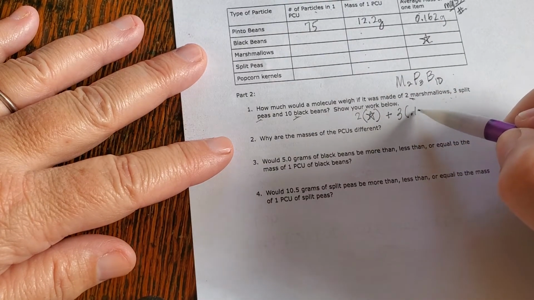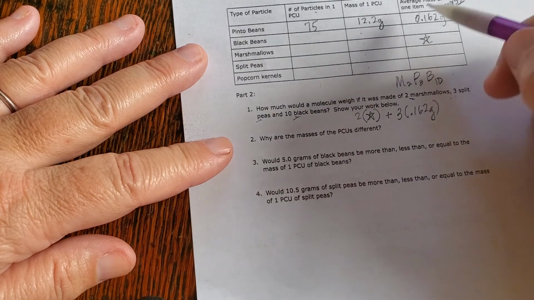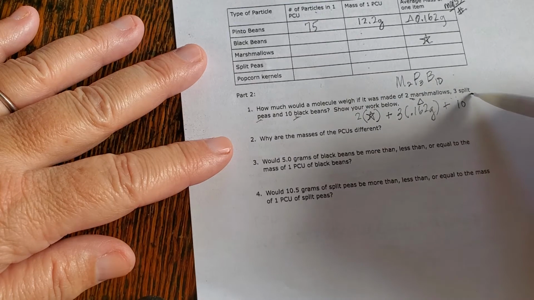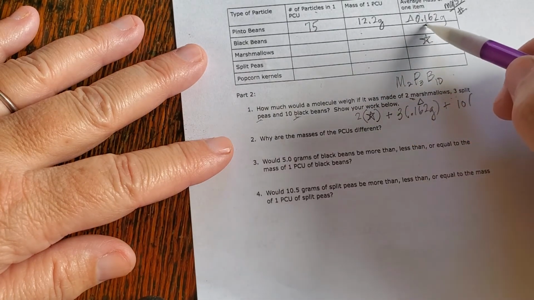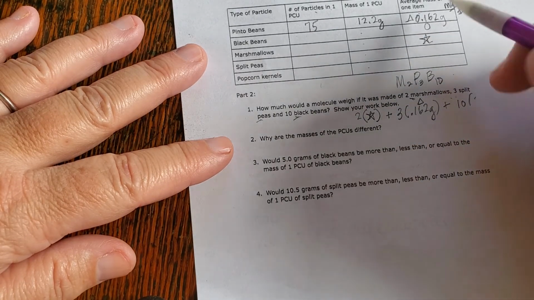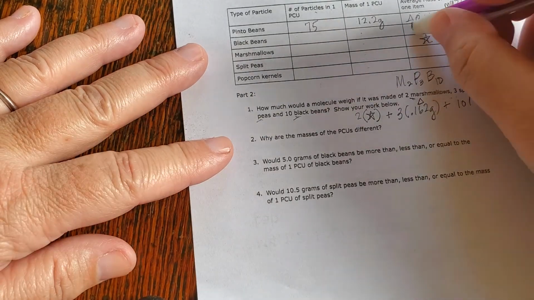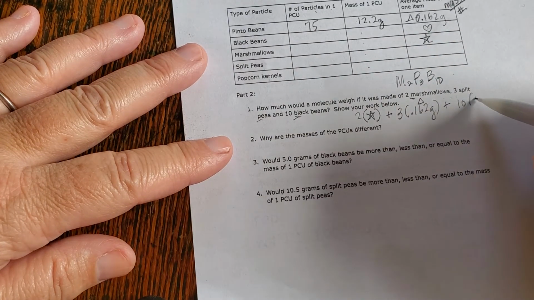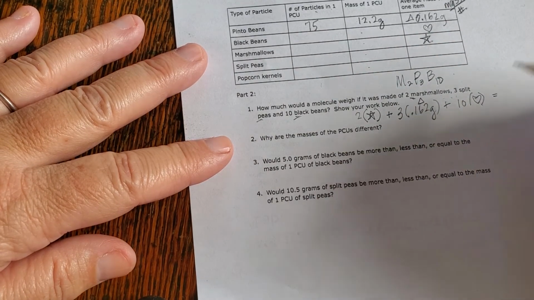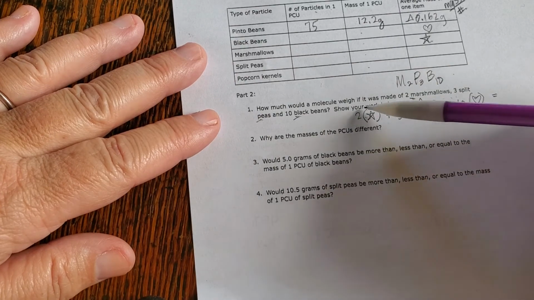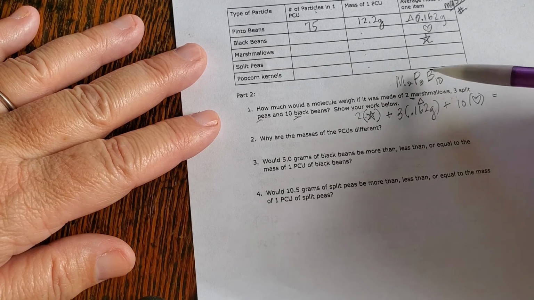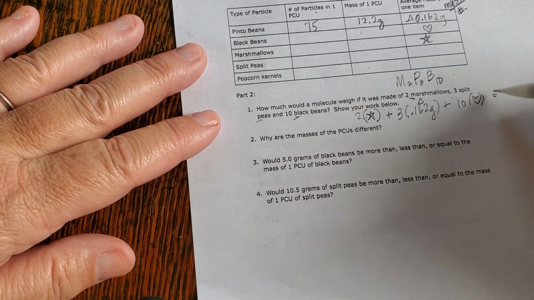I actually have it, it's 0.162. But if you were doing it, let's say this is a triangle, you would use your triangle mass there. Plus 10 times my black beans, I'm going to put a circle there. Well, maybe not a circle, it's going to be confused with something else. How about a heart? 10 black beans. So this is what we were doing with the molar masses, the AMU masses: we were adding 2 of those plus 3 of those plus 10 of those. Basically, we're adding them all up. And whatever you get here is your mass.